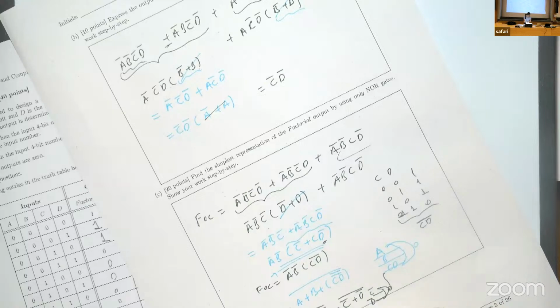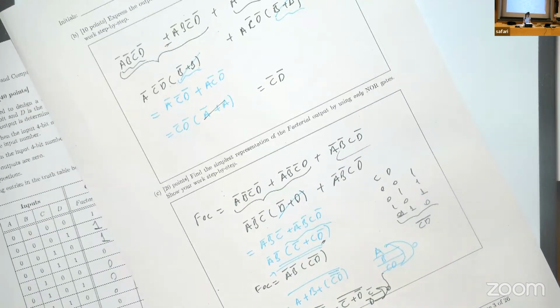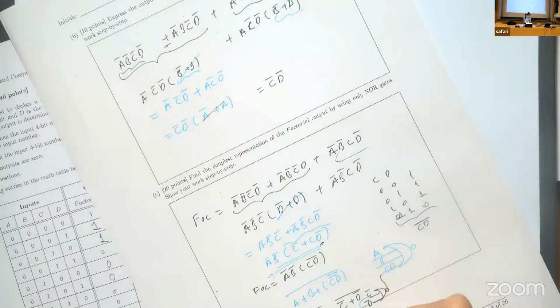So if you OR the C's and negate, so basically a NOR of 2 C's, you get C naught. And you need to do the same thing for D naught. So it's also a NOR of D with itself. Instead of C, you need a NOR gate with 2 C's, and instead of D, a NOR gate of 2 D's.